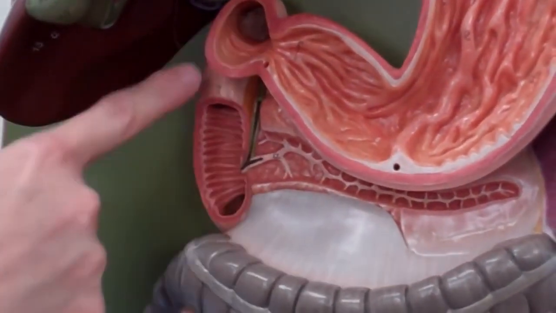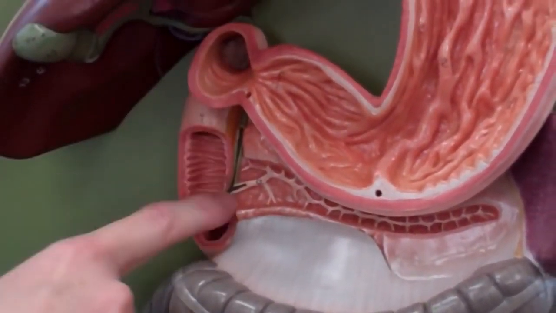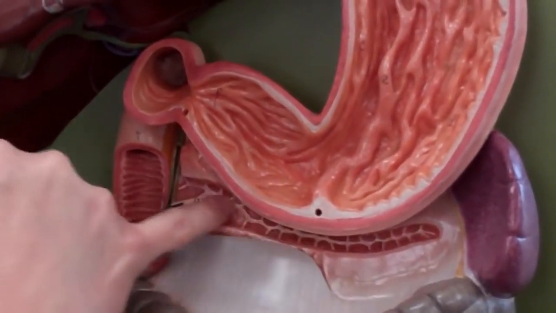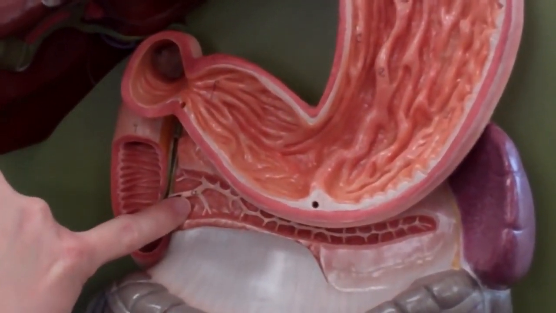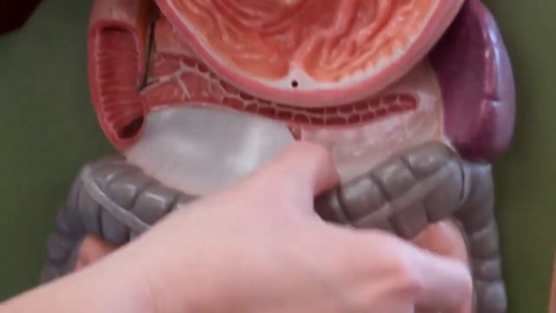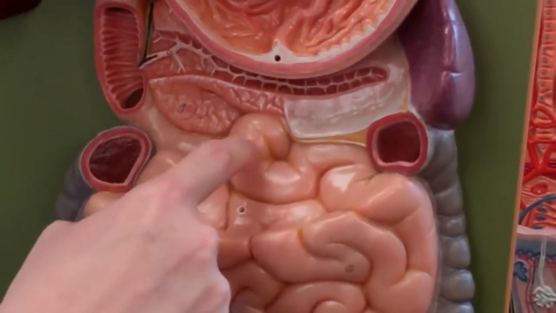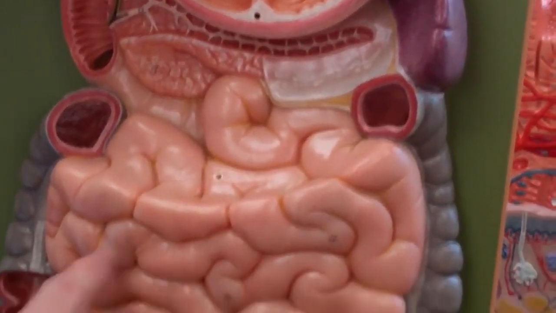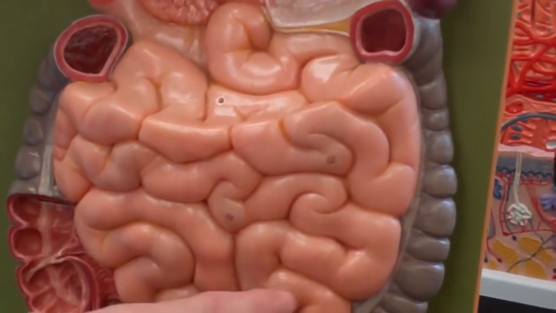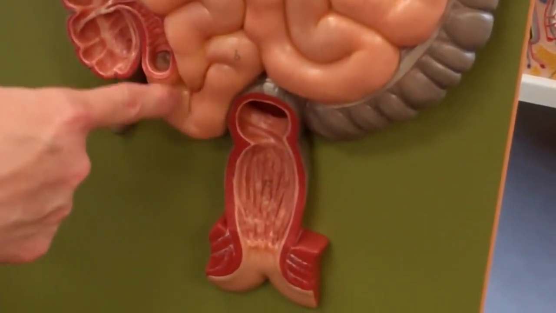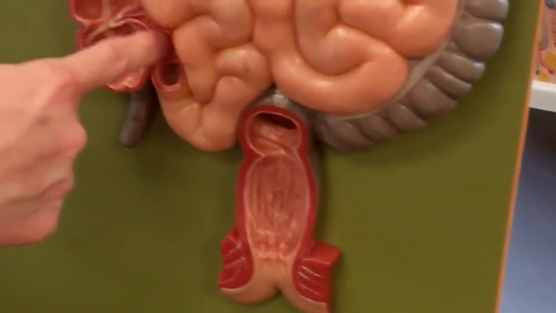Then you have the duodenum, it's the first part of the small intestine. The pancreas coming across, which is going to add in pancreatic juices. I'm going to remove this section so you can see this a little bit better. The duodenum attaches to the jejunum, which is all this squiggly region in here. You get down to the very end of the small intestine, and this last little section is the ileum.